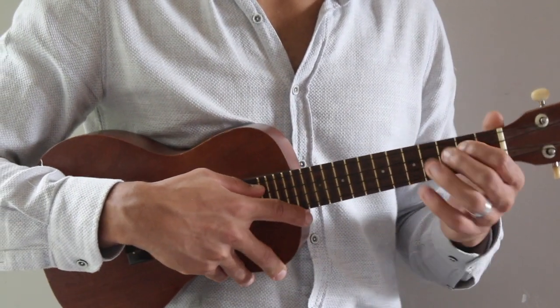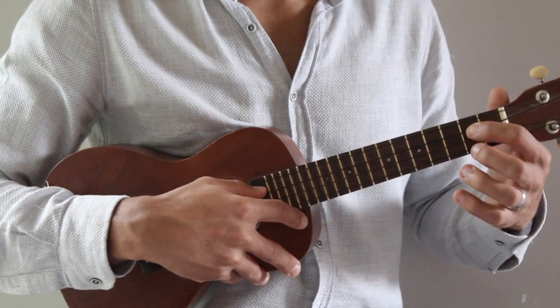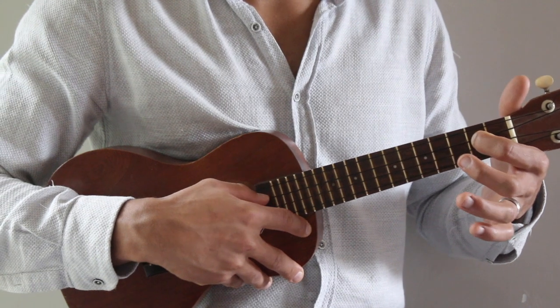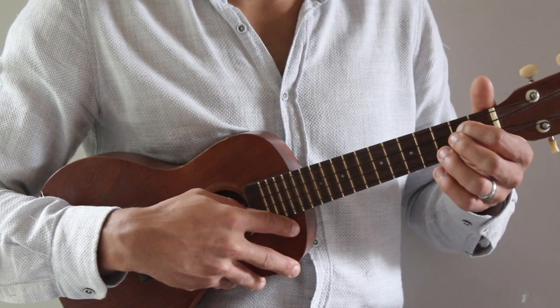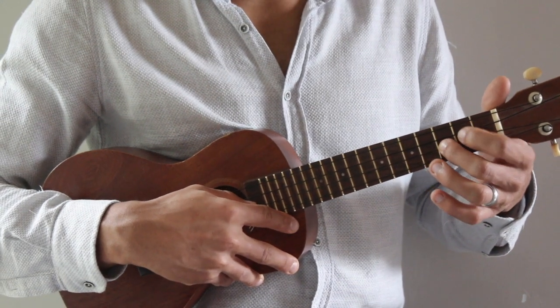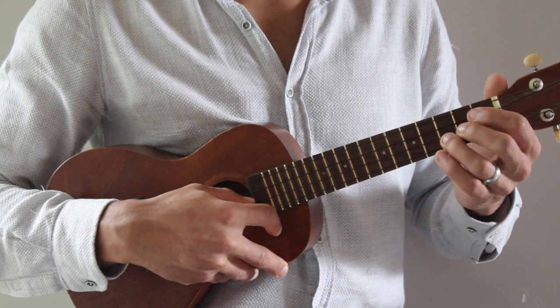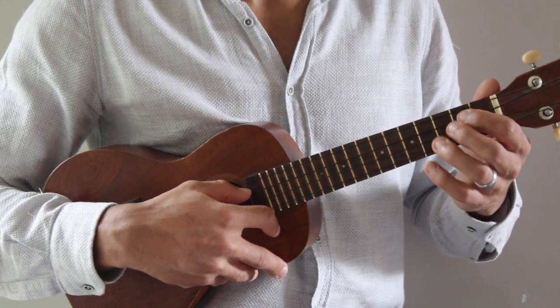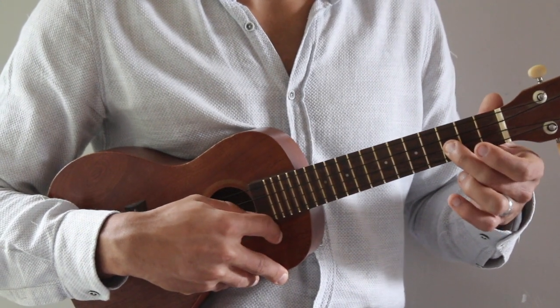So let's start it off by going: Amen, which is going to be 2 on the C string. So second fret on the C string, you play that once. Then you're going to grab the 3rd fret of the E string twice, either with your middle finger or ring. I'm going to use my middle finger. Amen. Alright? Amen. You play that twice.